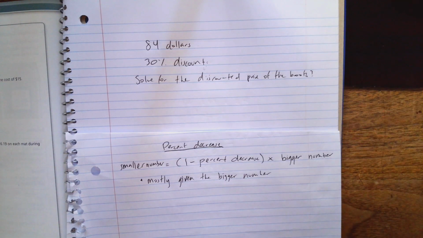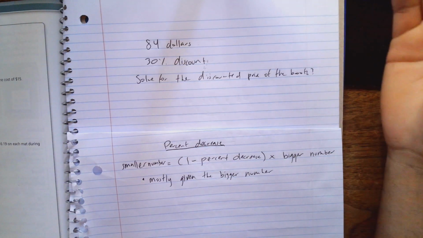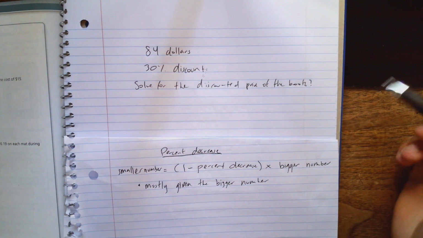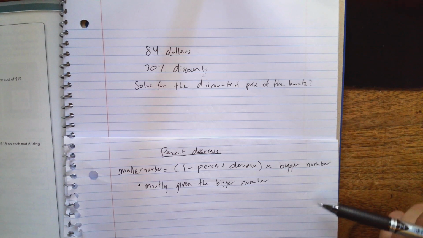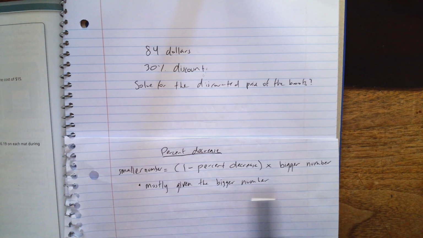That's exactly right. And when we're talking about discounts or a percent decrease, our number typically goes down. Perfect. So that gives us a hint that we're going to be solving for the smaller number rather than the bigger number.